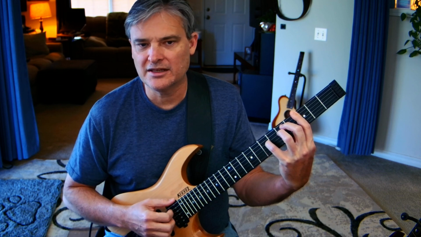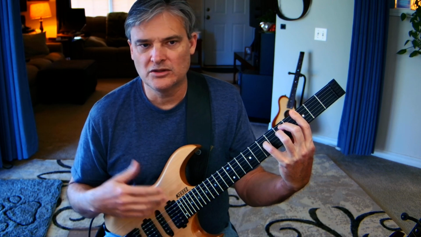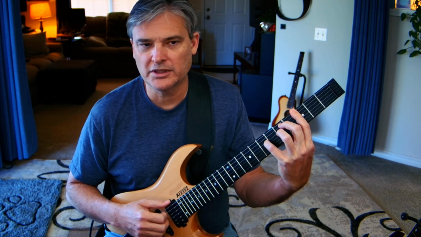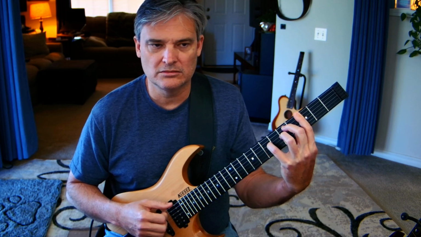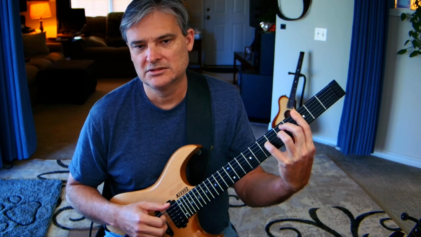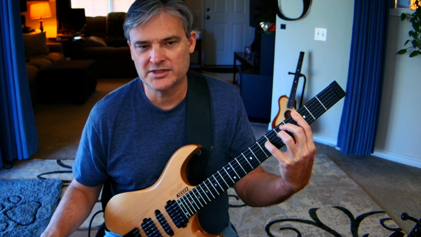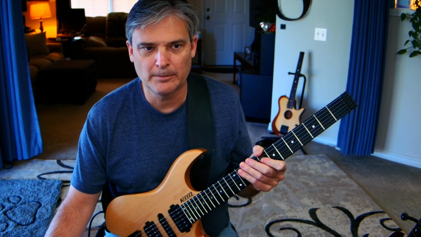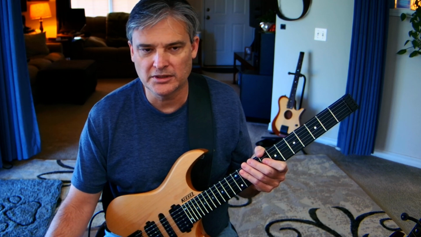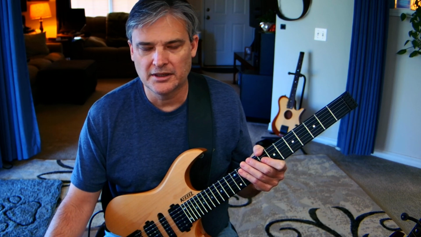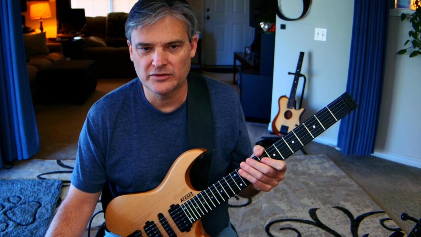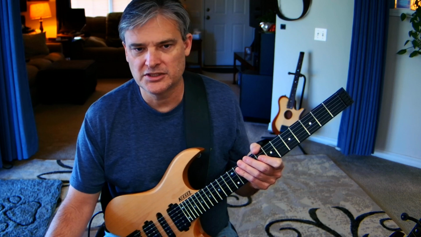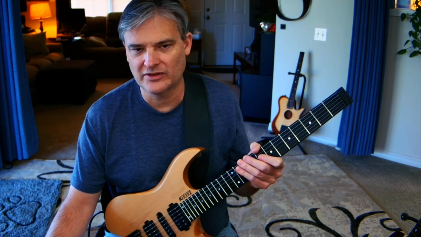And you could think of that as Dorian, or you could even think of it as Aeolian. Probably Aeolian would be closer to what it should be. Now, why do I say that? Well, if we look at G Phrygian, for example, G Phrygian's like this, okay? G Phrygian has the flat 2, it has the flat 6.